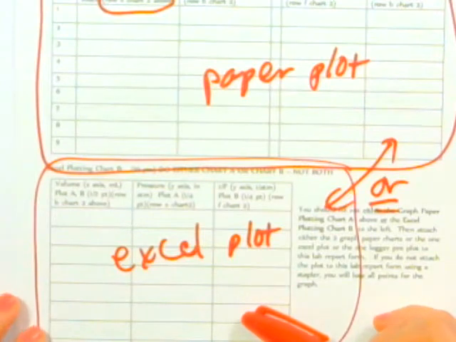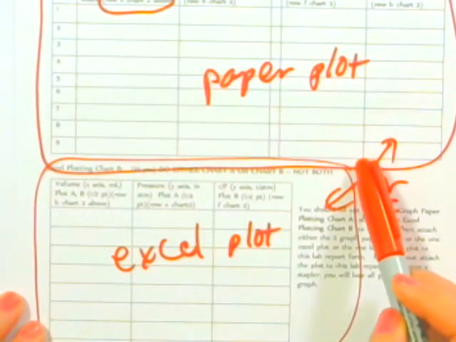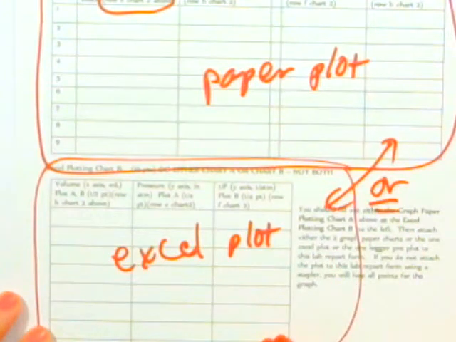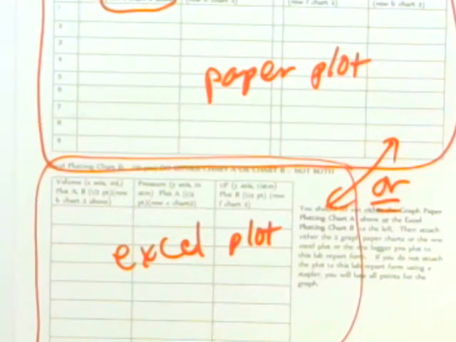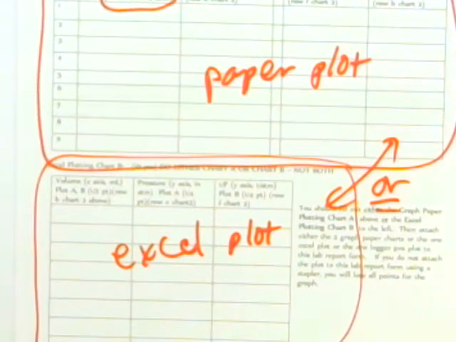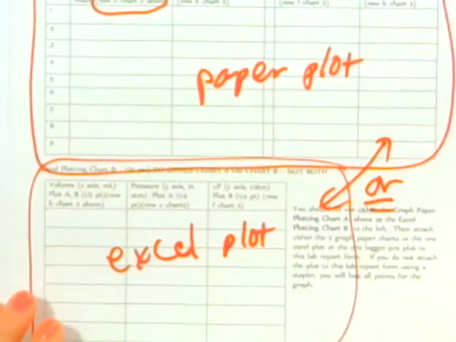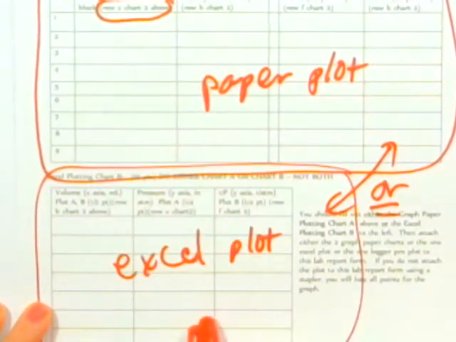This is basically the same plot as the previous plot, except I separated out the parts that you're going to actually plot. The reason I did that is because if I don't, some people will give me a plot of temperature versus pressure or something ridiculous like that. But this is the thing that you're going to plot.